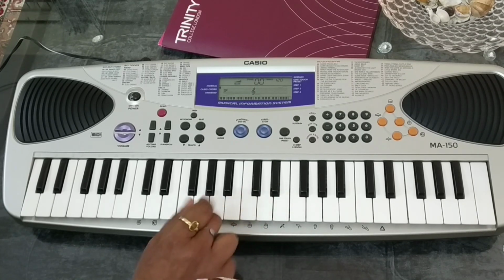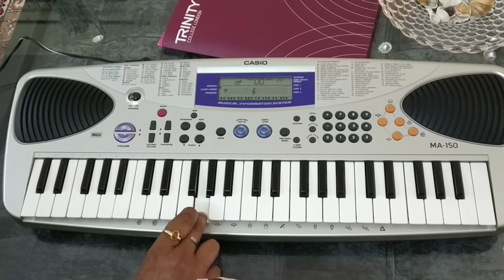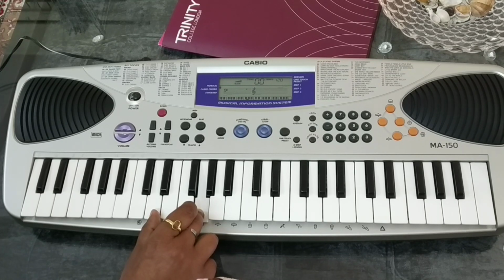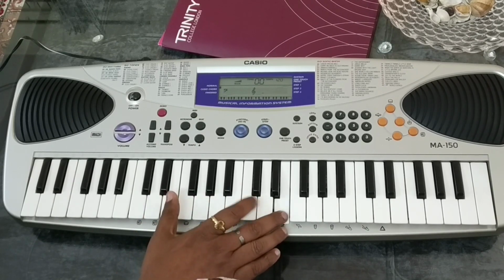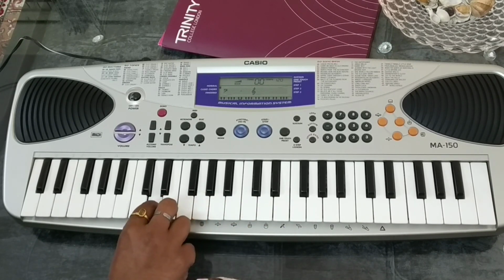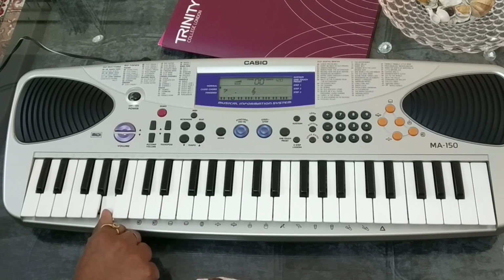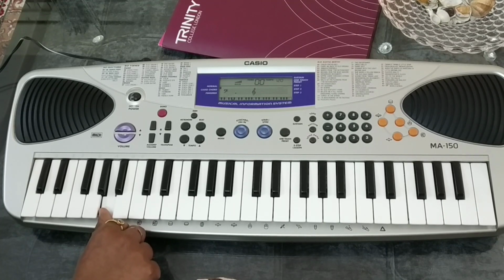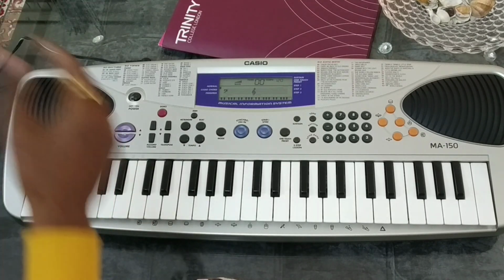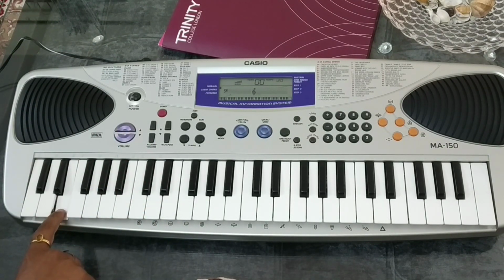So E, B, G. So you're going to press G and then play the string of the guitar along, and the voice should match. So E, B, G, and then the next string, the fourth string we are going to tune, it will be D. So E, B, G, D. The next string after D is going to be tuned by pressing this A. And of course, as I told you earlier, the thickest string, that is the top one of the guitar, is going to be tuned with this E key.